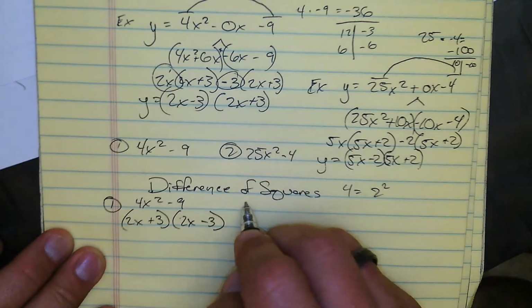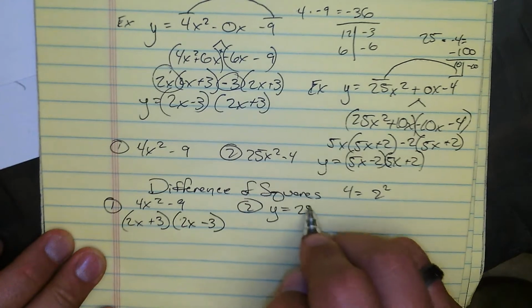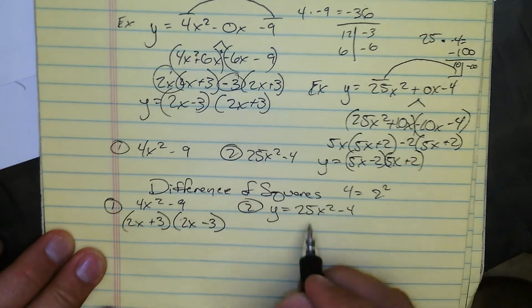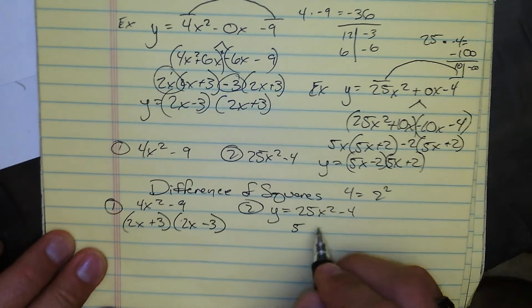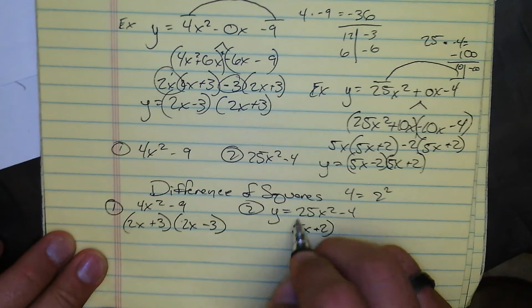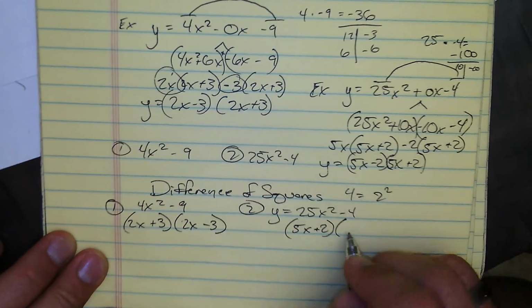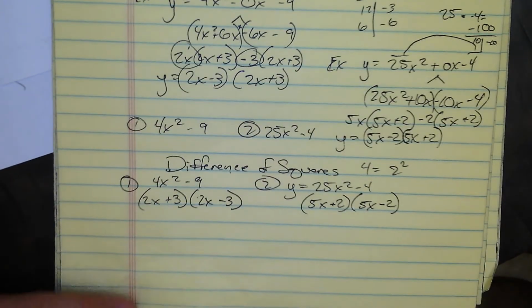And then for number 2, our second example was y equals 25x squared minus 4. The square root of 25 is 5. Square root of x squared is x. Square root of 4 is 2. So 5x plus 2, and because we have a negative 4, it'll be 5x minus 2 as well. And it's that easy and that quick.